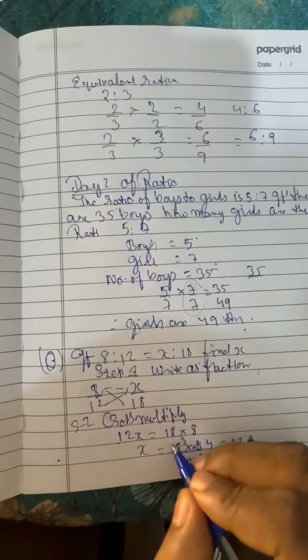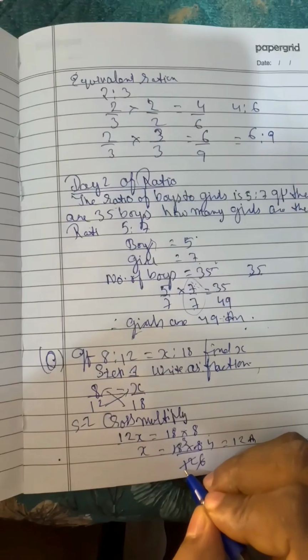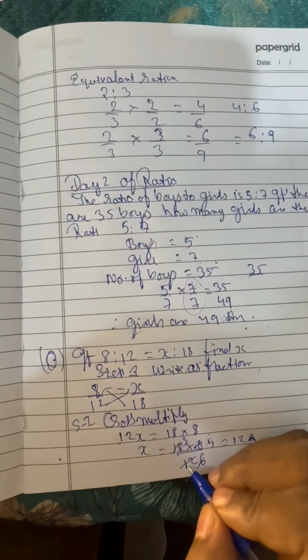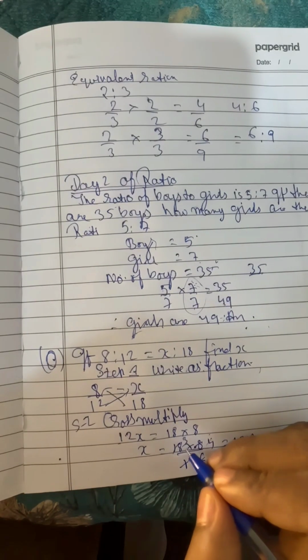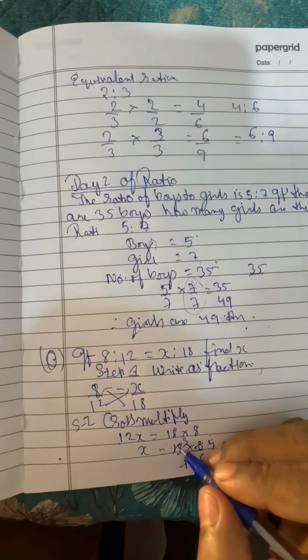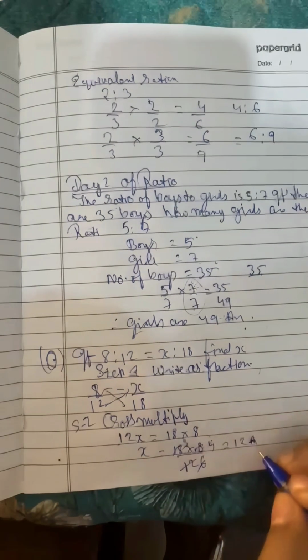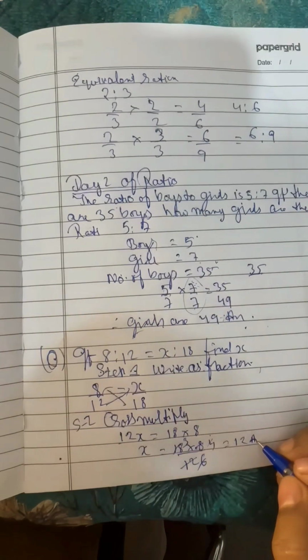So 12x is equal to 8 by 18. So x is equal to 18 by 8 into by 12. 2 4s are 8, 2 6s are 12, 2 6s are 12 and 18. 6 3s are 18. So 4 3s are 12 is the answer.